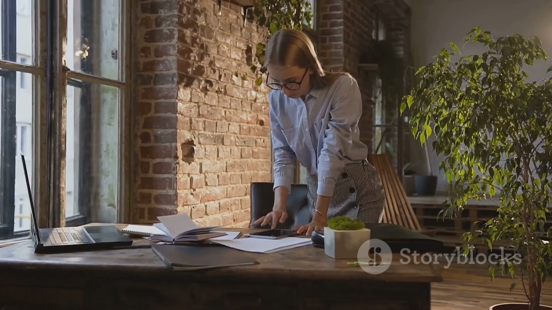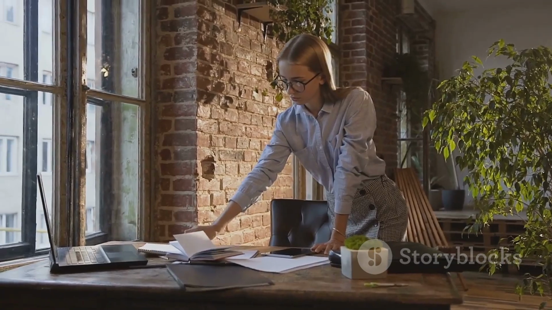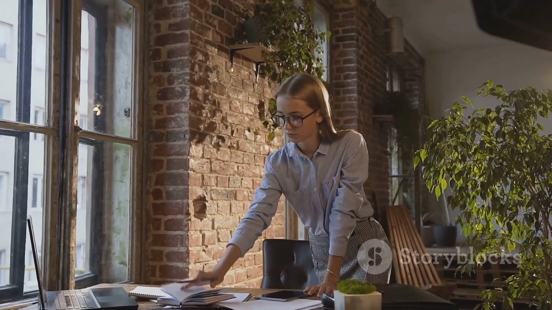And that's it. You now know how to take notes in Notion quickly and effectively. Try it out and see how much easier organizing your thoughts can be.